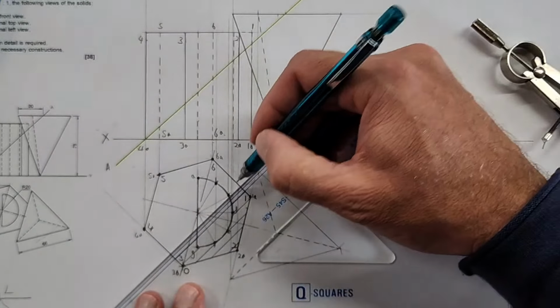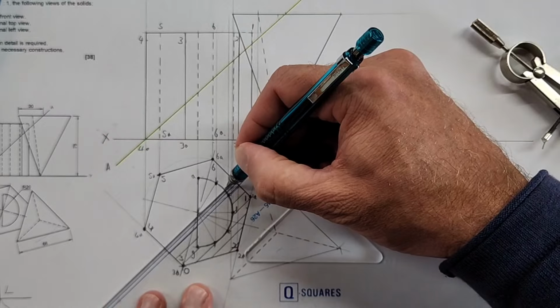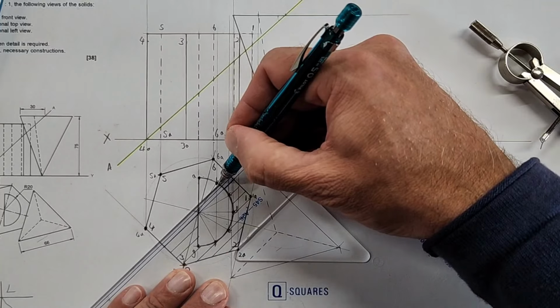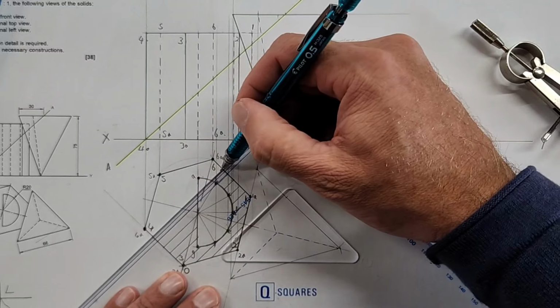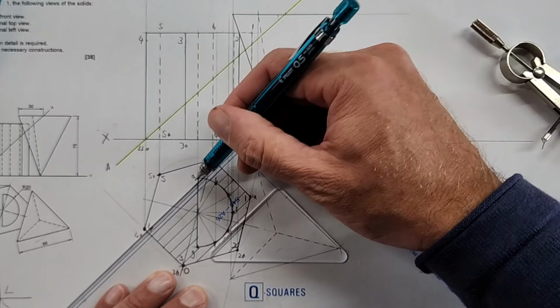Okay, this hatching needs to be constant. Try not to do it too close to each other, otherwise it's a waste of time for you. And remember, the two hatchings here on the two shapes needs to also be different in angle.